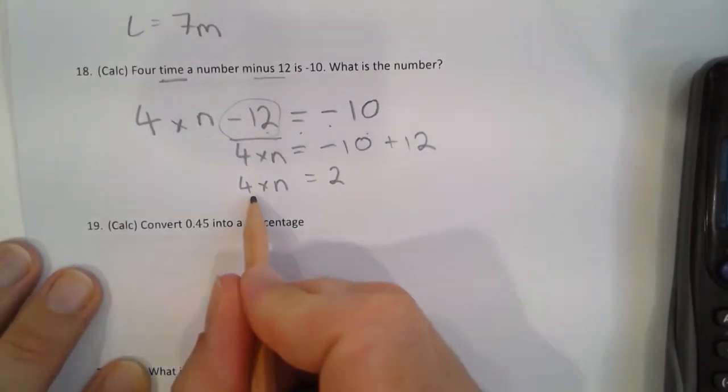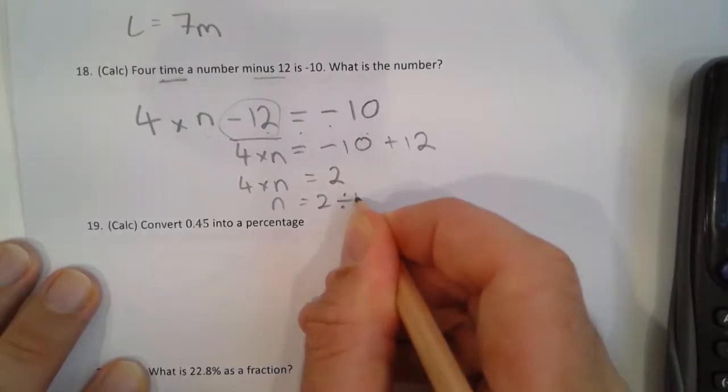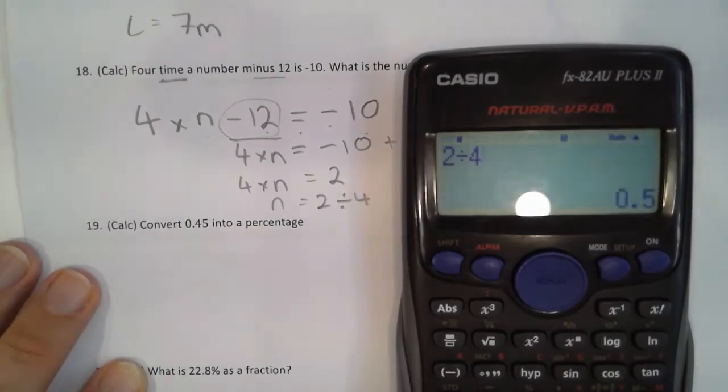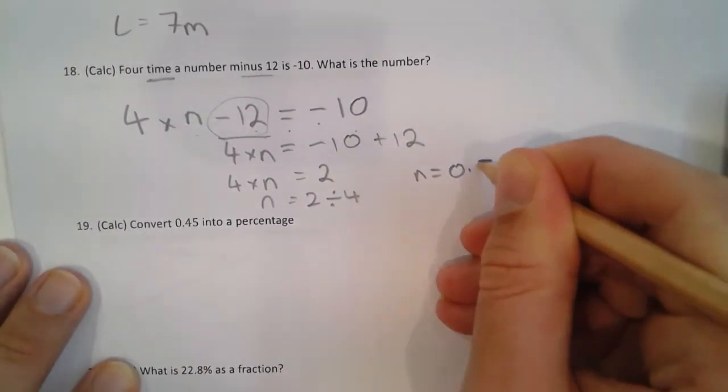Because it's multiplied by 4 on the left side, it's divided by 4 on the right side. Don't just guess, type it in, because the answer is 0.5. Take your time there. That's the number.